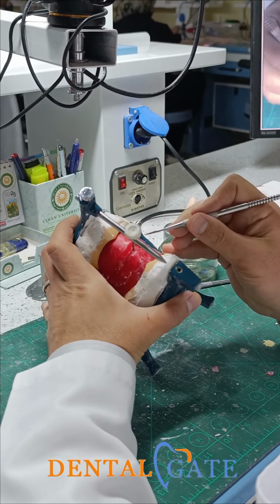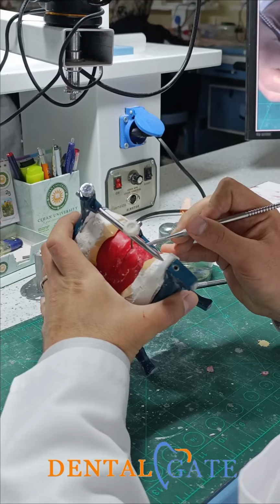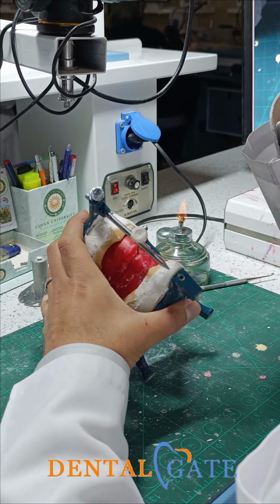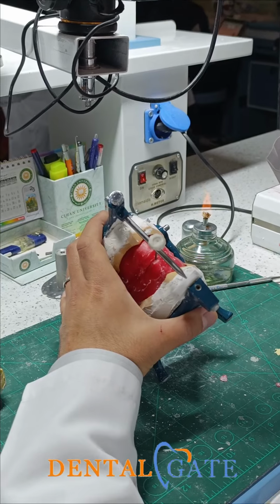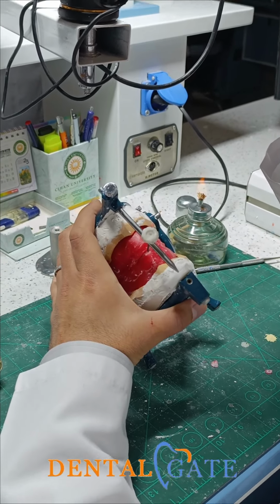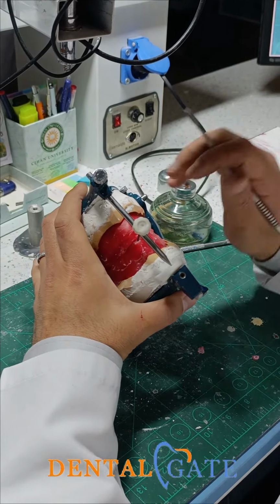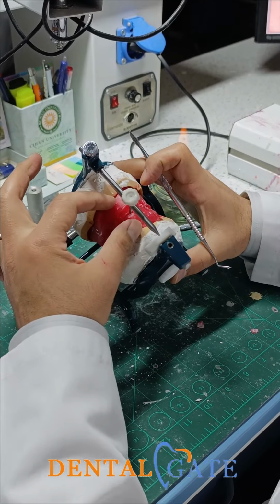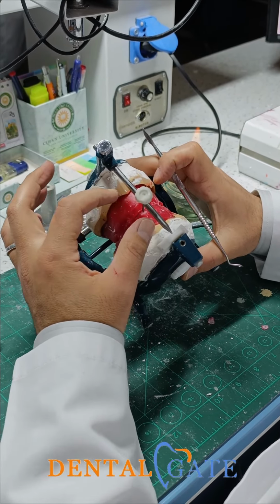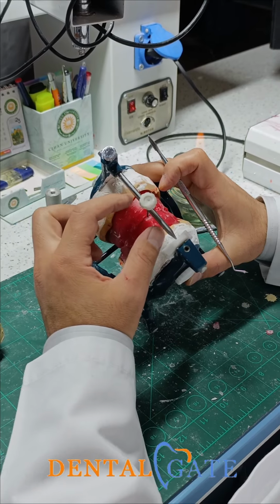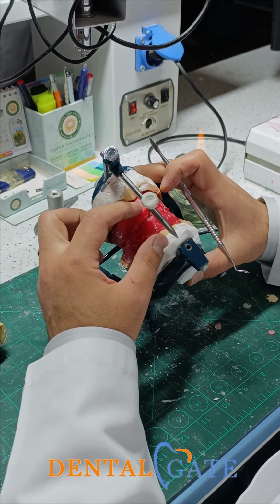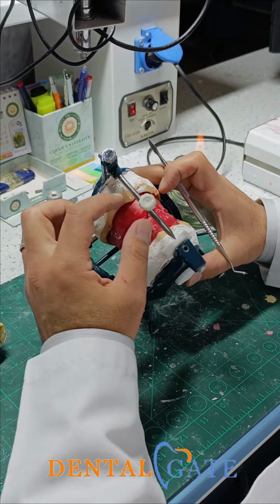We can make a V shape, or we can make that within the light body registration, light body silicone registration, to ensure the relationship in the patient's mouth is precisely transferred to the articulator without any error.